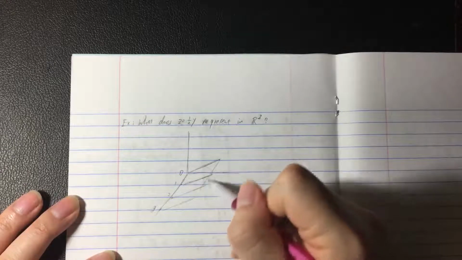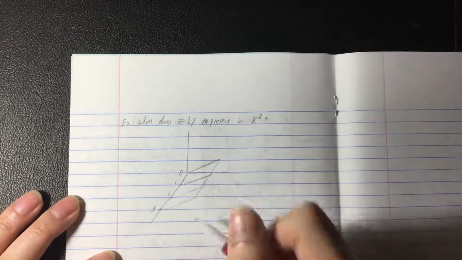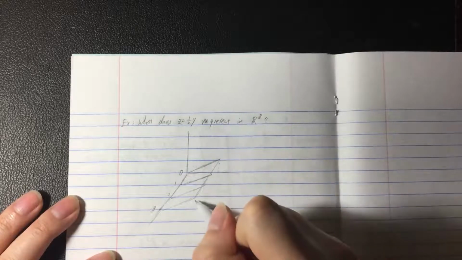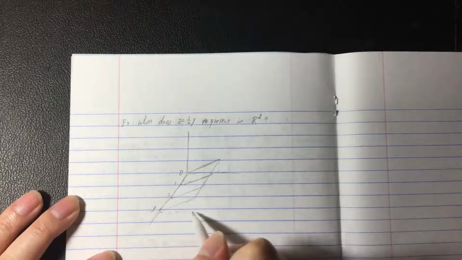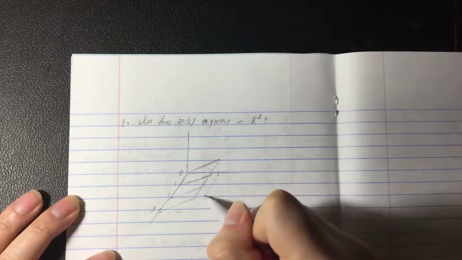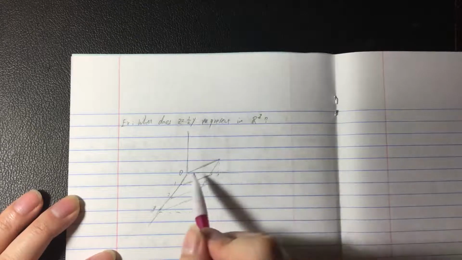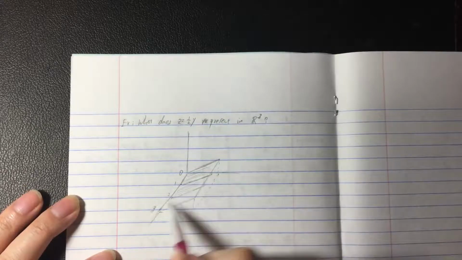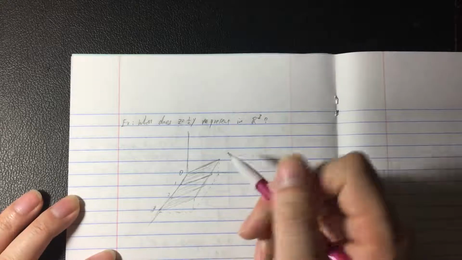So if we connect all these lines together, that's a plane.